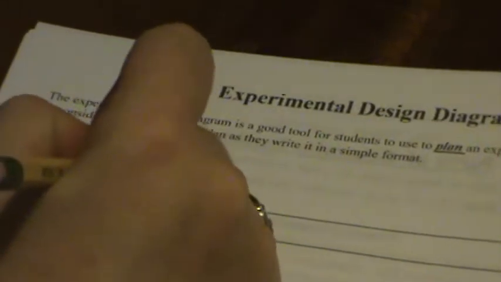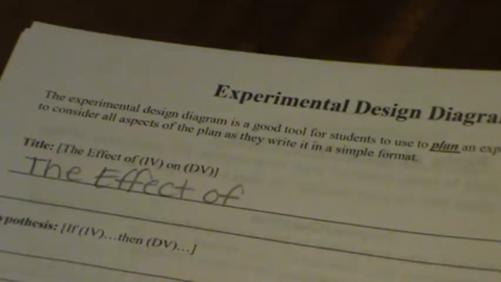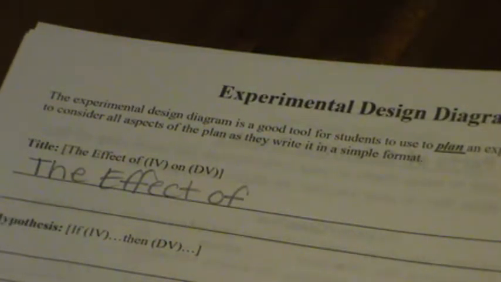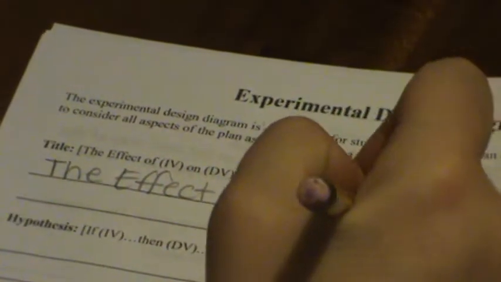So in this case, I'm going to write the effect of. Now, what is my independent variable? It's the thing that I am changing. It is the only thing that I am manipulating during my project. That's going to be the length of the brain break. So the effect of brain break length, I'll say. I know that sounds funny.